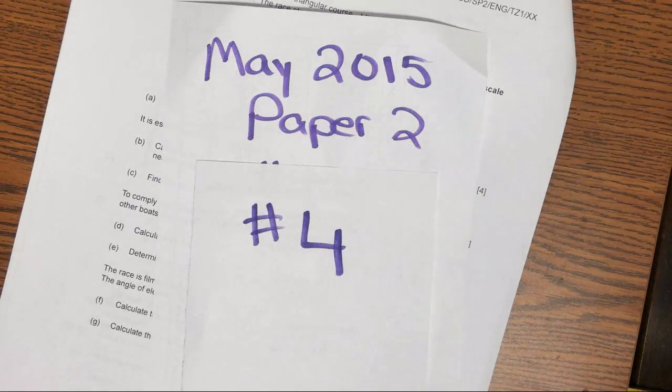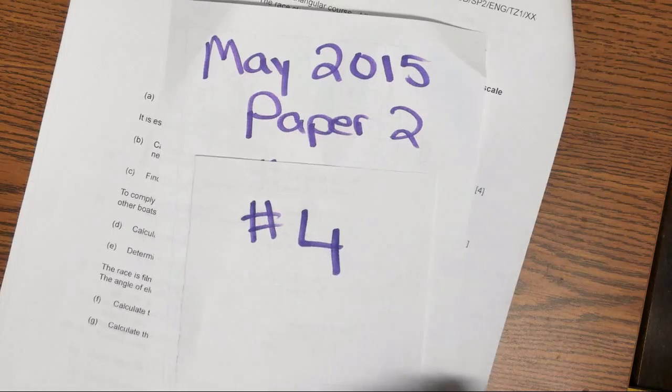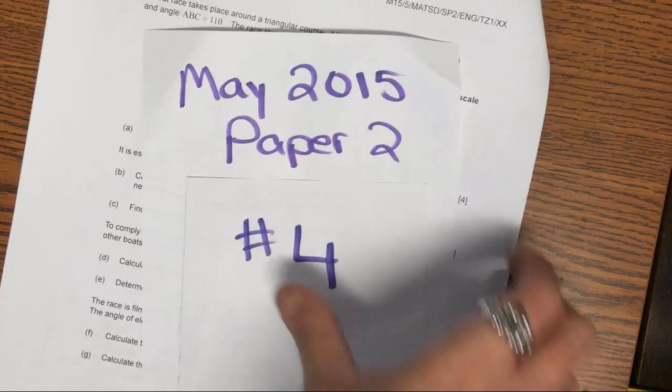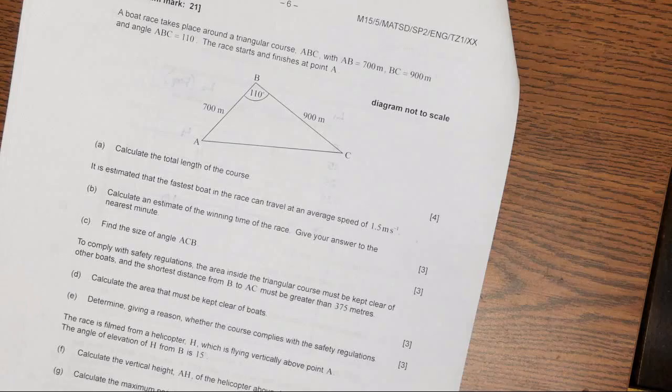May 2015, paper 2, number 4. The geometry one. Everybody just loves this one. Now, geometry ones that deal with units, you are going to get unit penalties if you do not show your units. So you want to make sure you show your units on any of these.